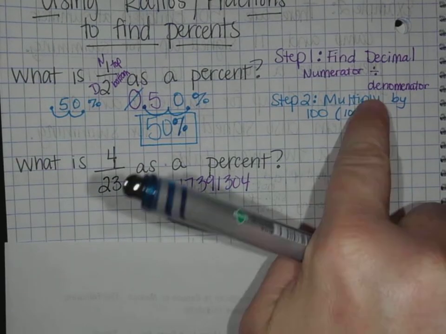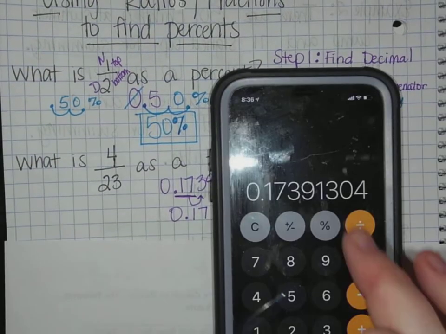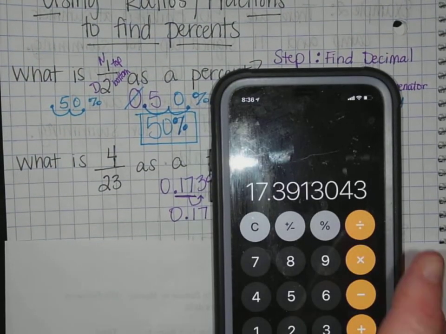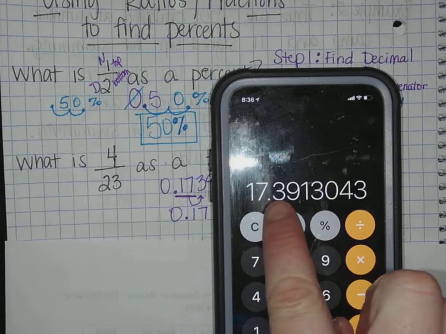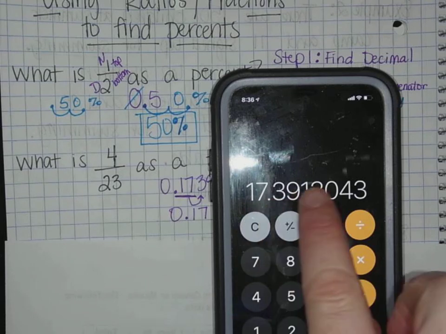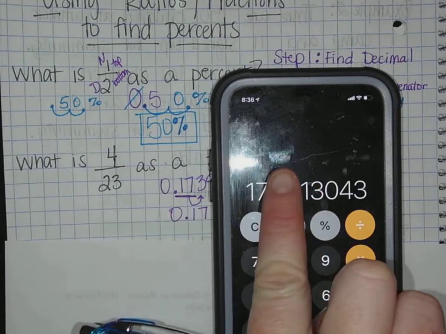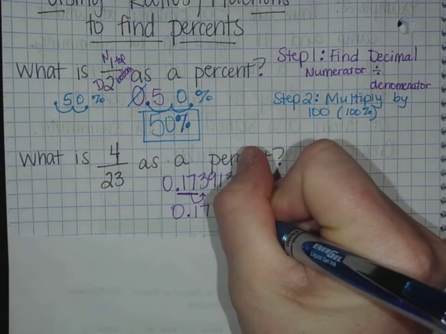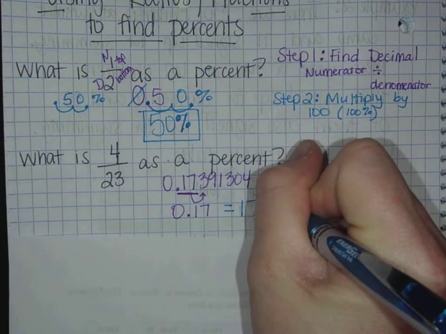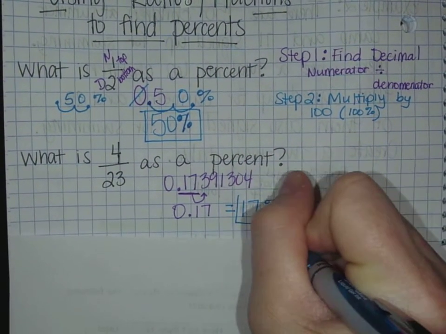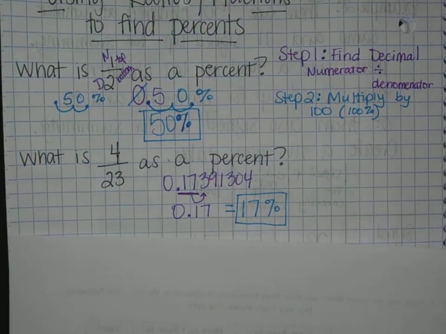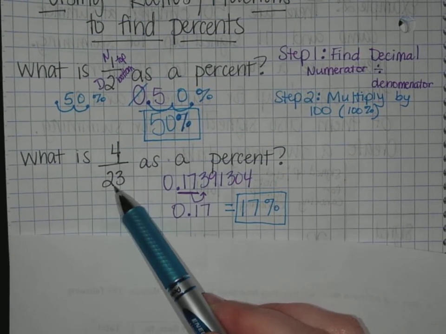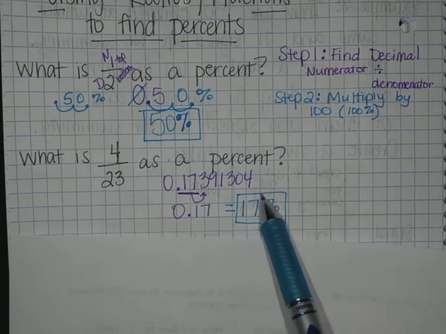And then step 2, I'm going to multiply that by 100, so times 100. Notice it's 17.3%, but since that's a 3, it's going to make it just stay 17. So 17%. So if we're talking about 4 out of a class of 23, that would be 17% of the class.